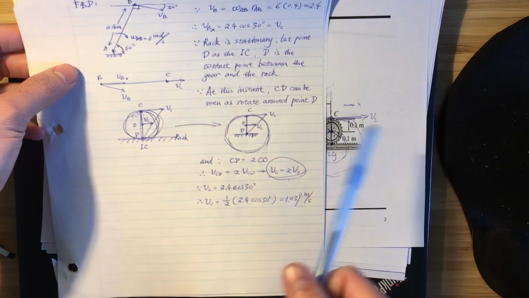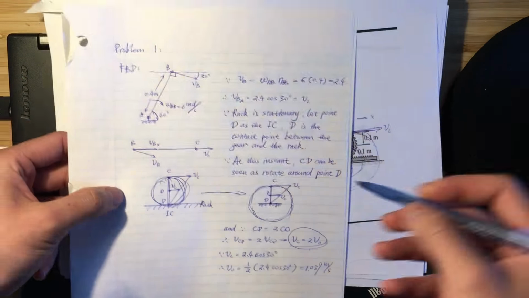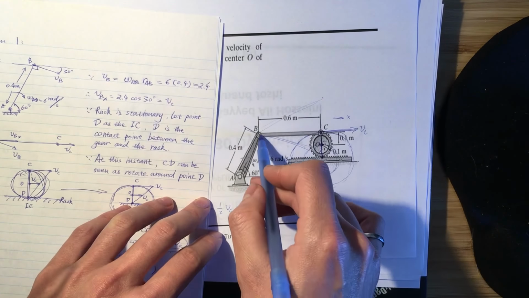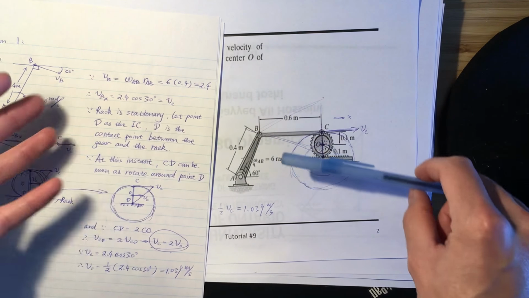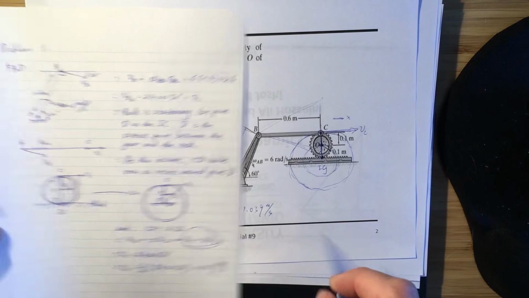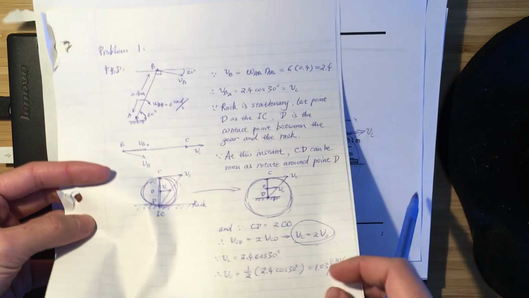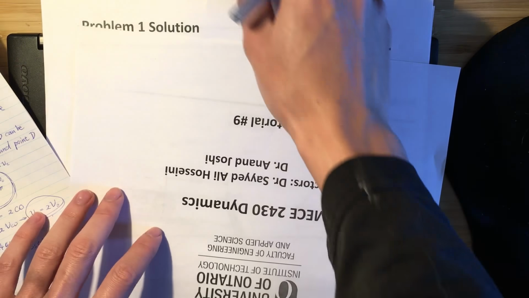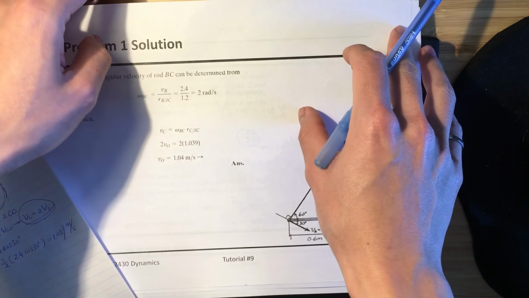This is my own solution, and this only works because we have a really special, simple case. We have the BC member in a horizontal direction. That actually simplifies the question, and we can solve it by simply using one instantaneous center. But in the solution manual, we notice that there's another way you could do it, right?